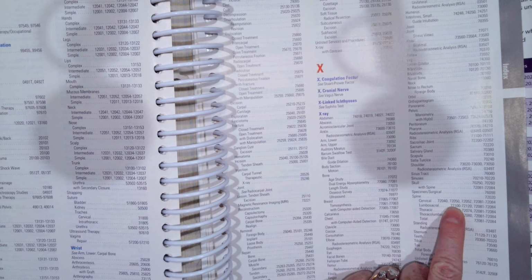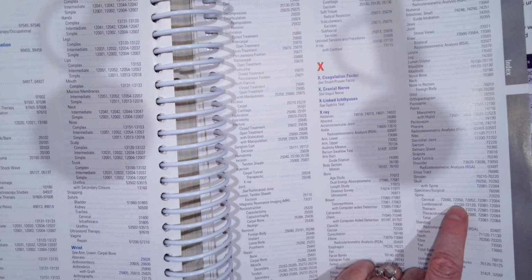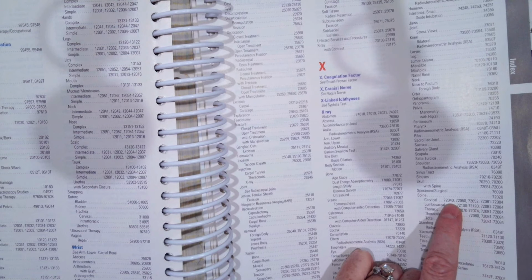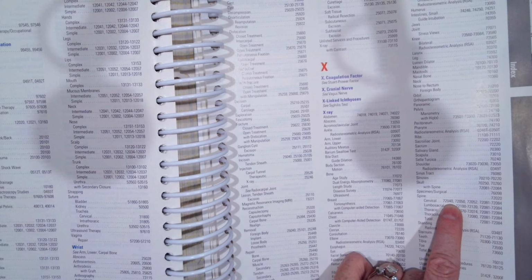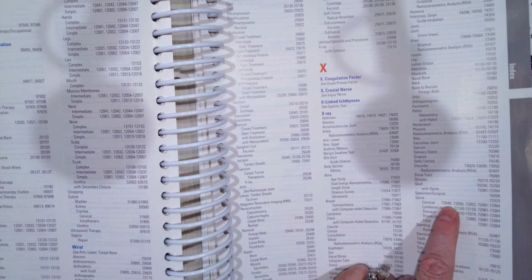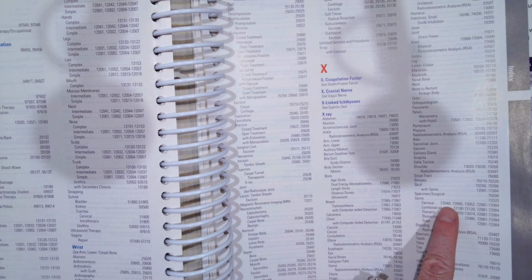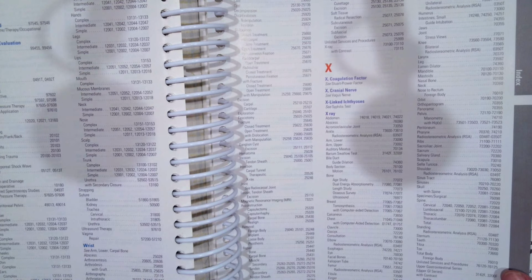So pause the video for a minute, take a minute, look at all of these and see which one you think is correct. And then when you have the correct answer, unpause the video and I will go over the correct code. So hopefully you came up with 72040.